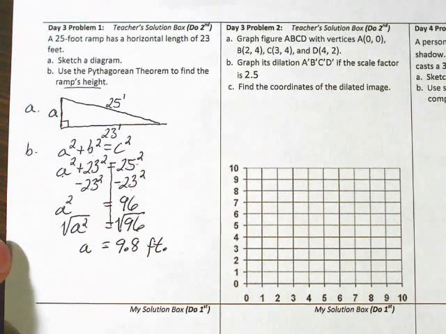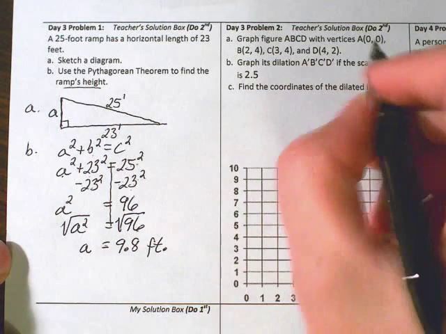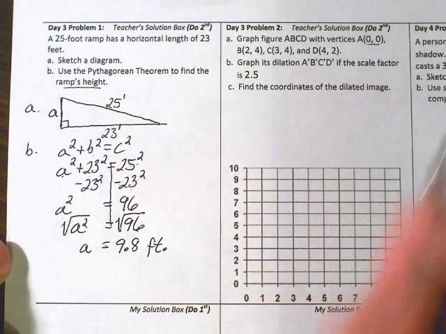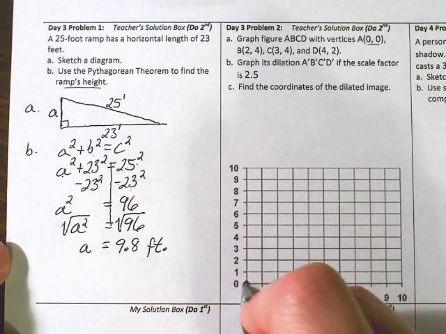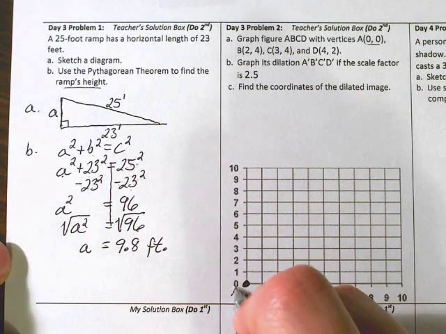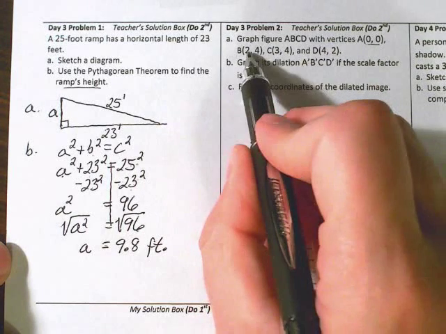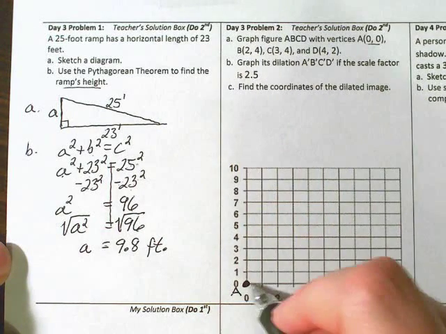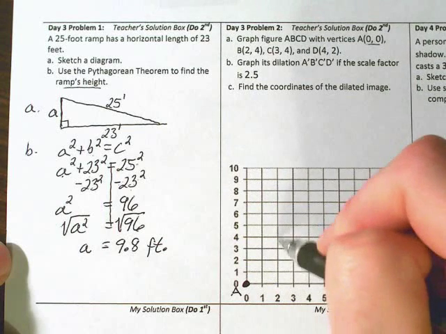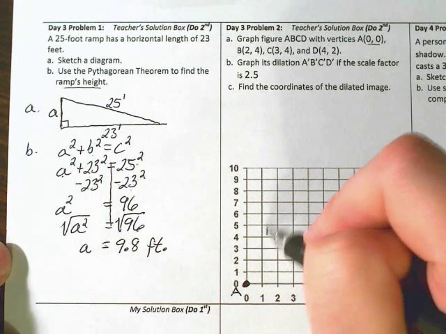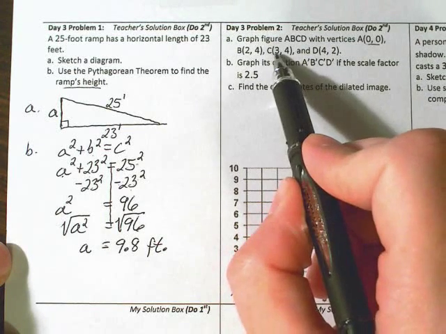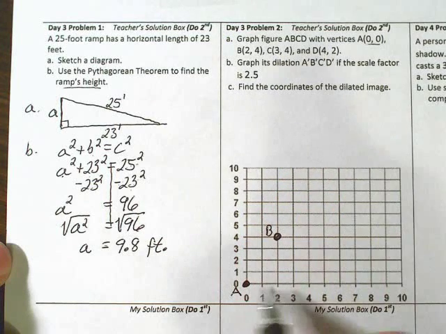Now problem 2. Part A, graph figure ABCD. Point A is 0, 0. So right here at the origin is point A. Point B, 2, 4. Over 2, up 4. Here is point B. Point C, 3, 4.